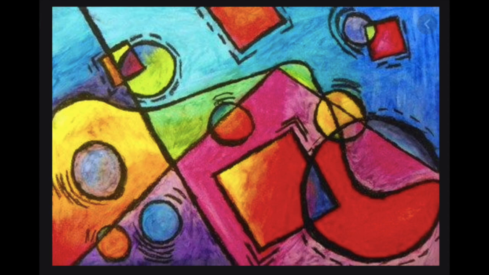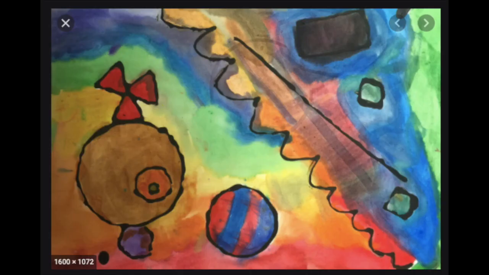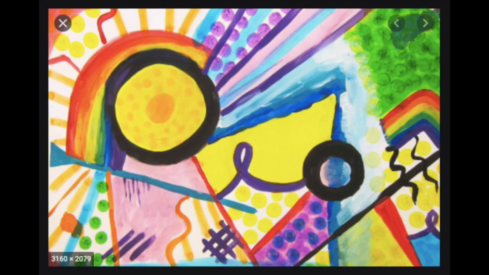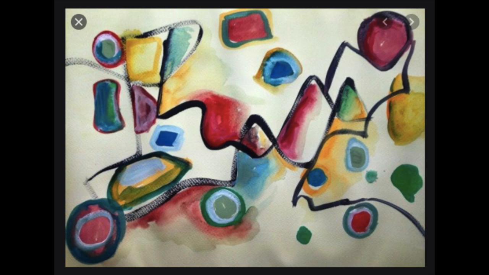Check out some of these examples that students made. There's no right or wrong here, friends. You can decide where you want to put the lines, what shapes you want to include, and even what colors. The main goal is to be creative and have fun.